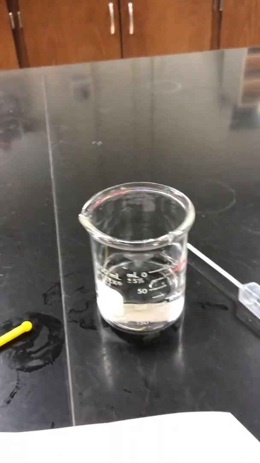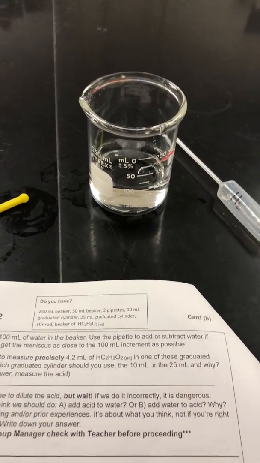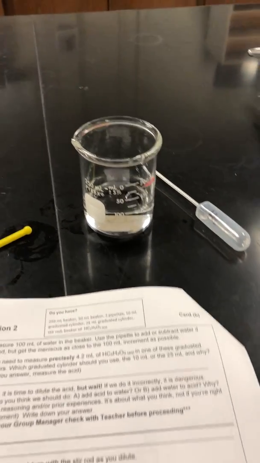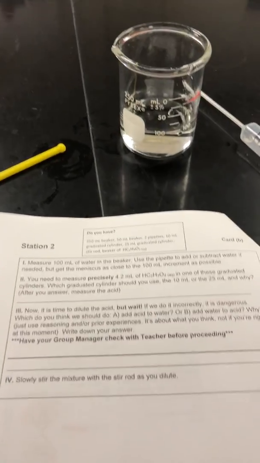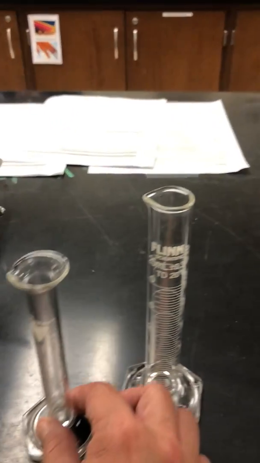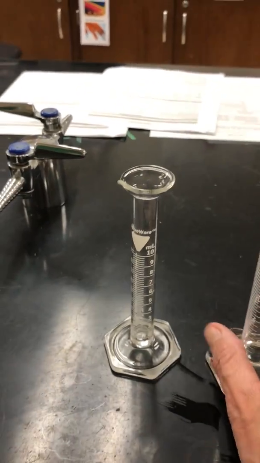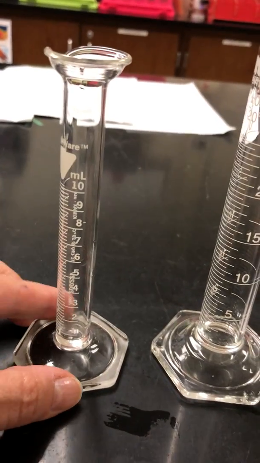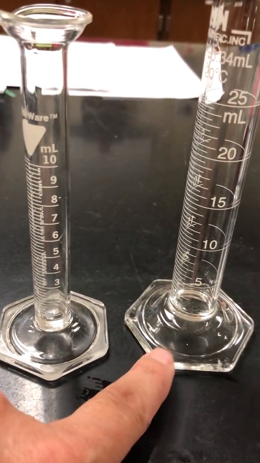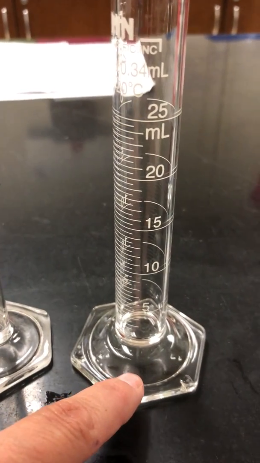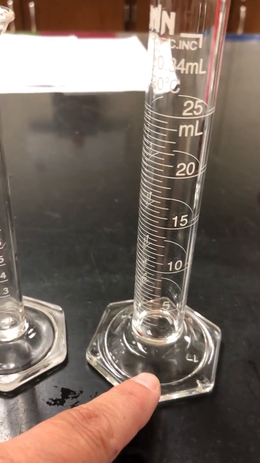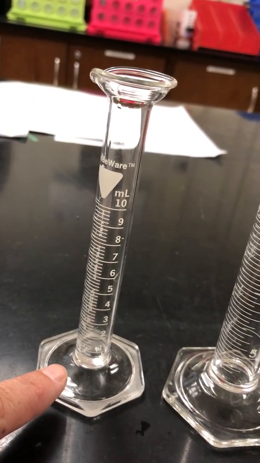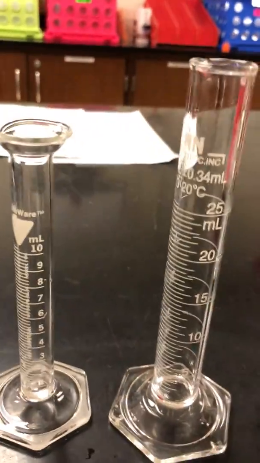All right, then it says measure precisely 4.2 milliliters of HC2H3O2 in one of these graduated cylinders. Which do I think I should use? The 10 mil or the 25 mil? And chemistry students, you're looking at the increments. I need to get 4.2. Each one of these in the 25 mil is worth 0.5 milliliters. So getting a 0.2 is going to be very difficult. Each one of these is worth 0.2. So there you go. I can get exactly 4.2.